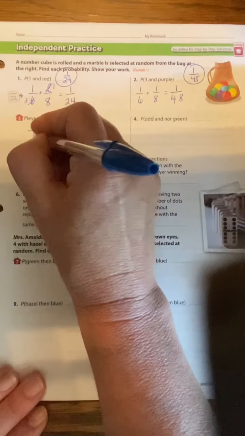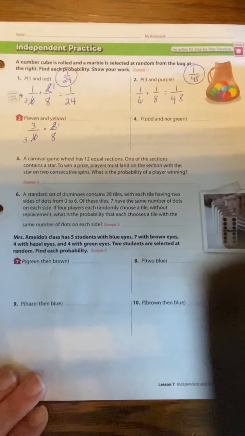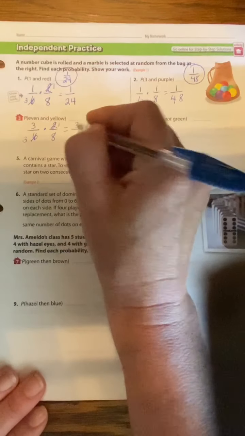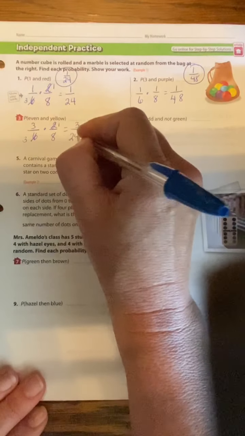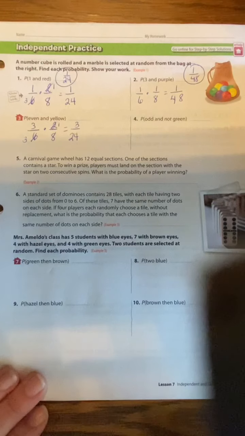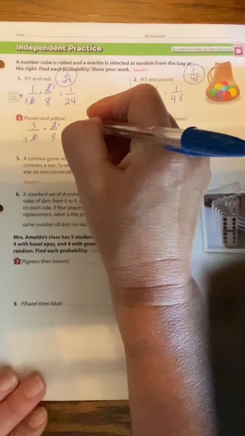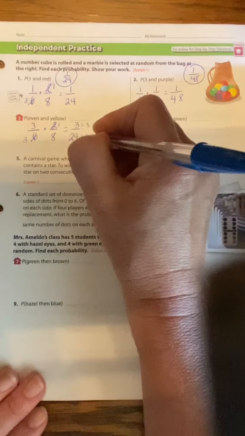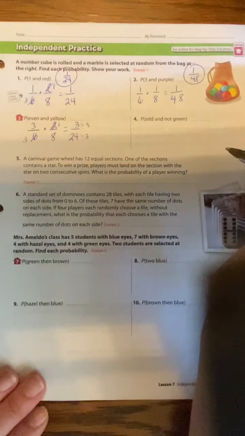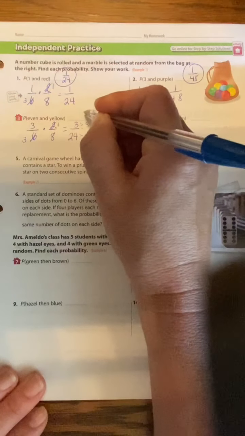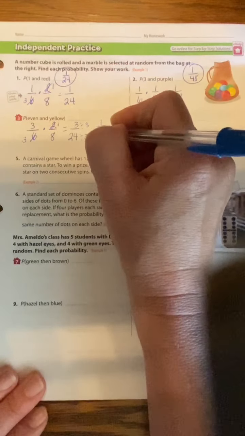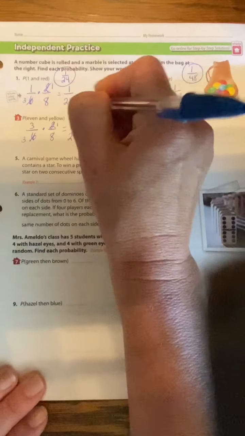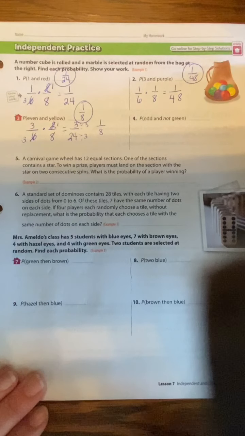Again, I'm going to cross cancel by 2 here just to help me get closer to having a simplified answer. 3 times 1 is 3. 3 times 8 is 24. And I get a 3 in 24 chance. However, I know that both 3 and 24 have a common factor of 3. So I can simplify this fraction even further by dividing both 3 and 24 by 3. And when I do, I'm going to get a 1 in 8 chance of those 2 events happening together.